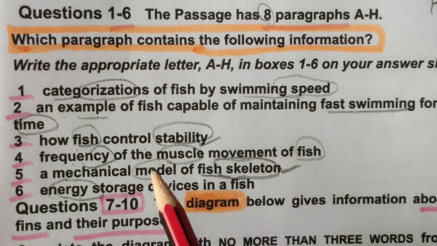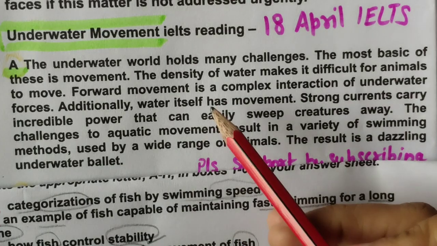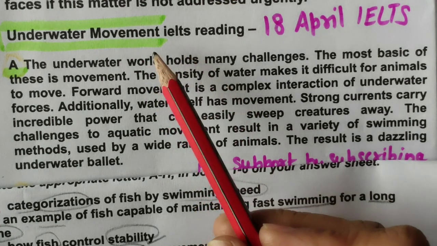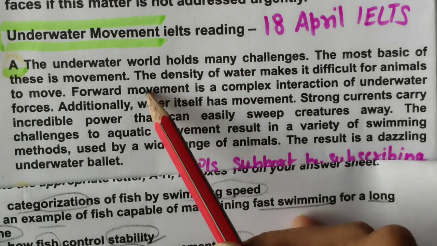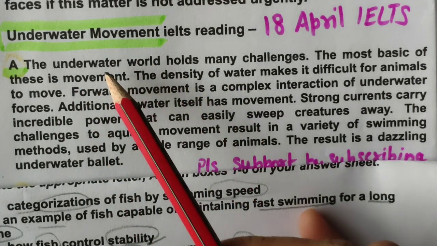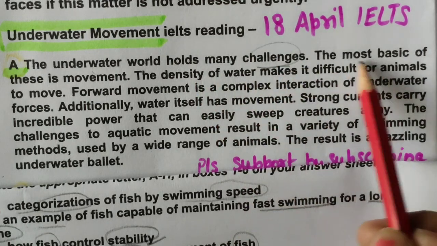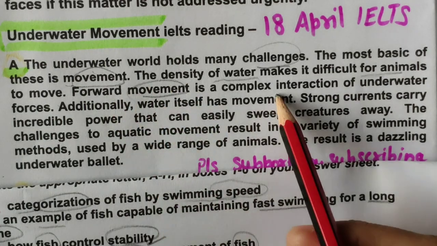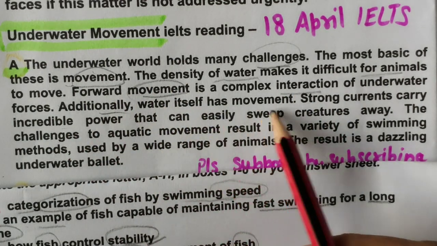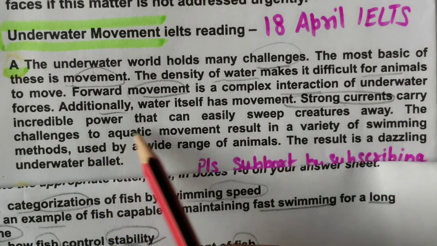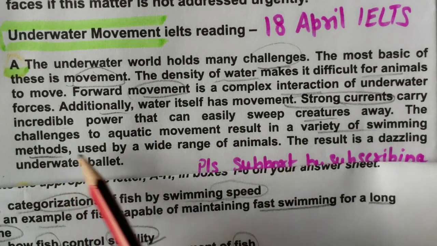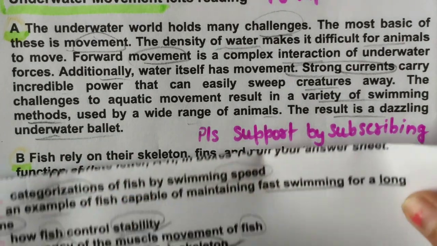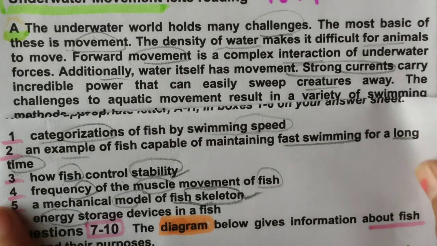So we have read. Now coming to paragraph A. Of course, in paragraph A mostly the examiner will be discussing an introduction of the main topic, but still we can read it. The underwater world holds many challenges. The most basic of these is movement. The density of water makes it difficult for animals. Forward movement is a complex interaction. Additionally, water itself has movement, strong currents. Creatures use a variety of swimming methods, the result is a dazzling underwater ballet. Okay, next paragraph, because nothing is matching with these options.